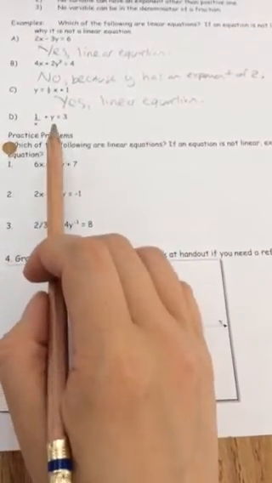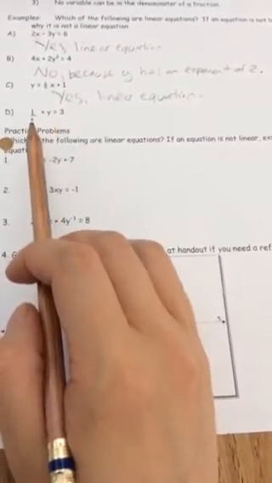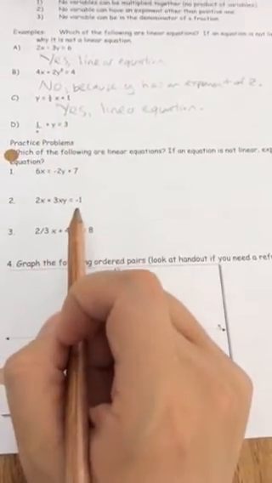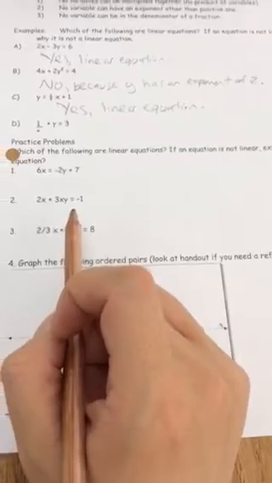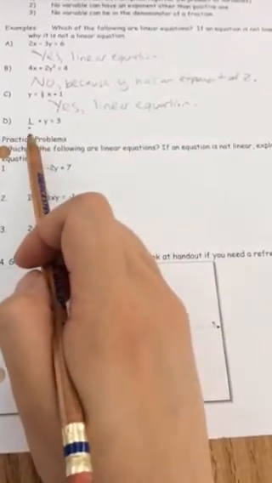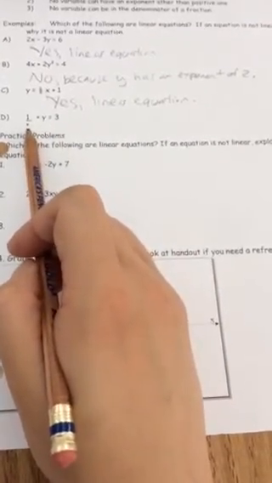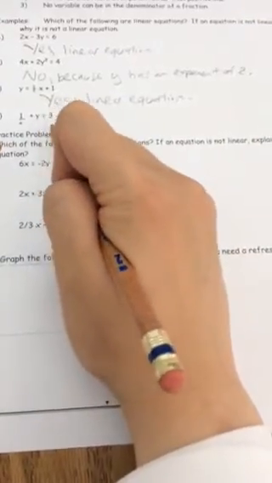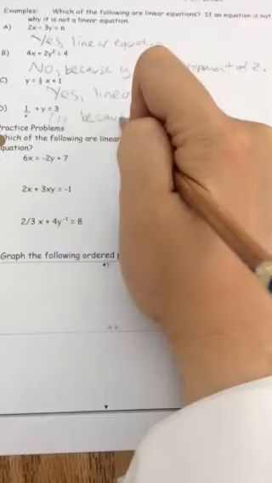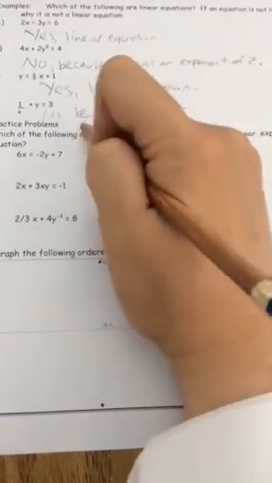Now let's look at D. It obeys rule 1. My x and y are not being multiplied together. But it does not obey rule 3, because x is in the denominator of a fraction. So for this one, it's going to be no, because x is in the denominator.